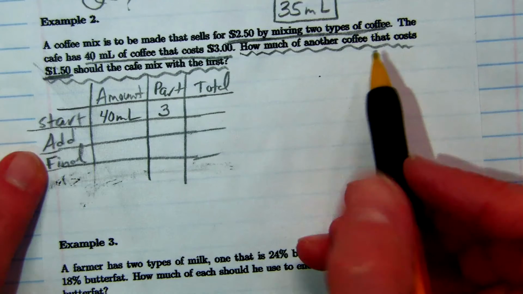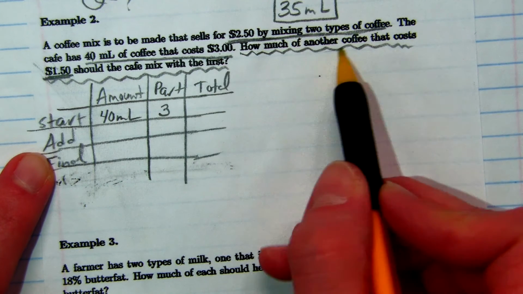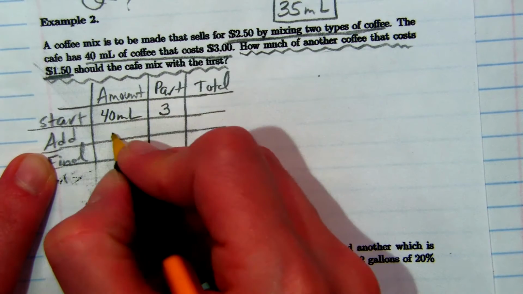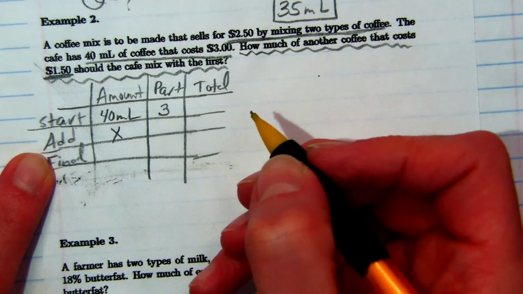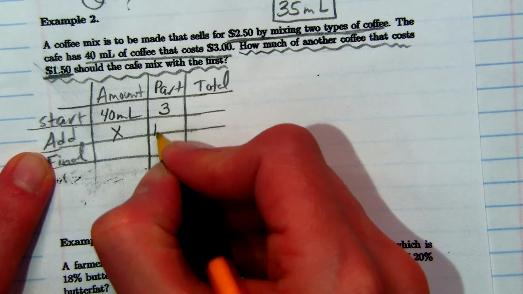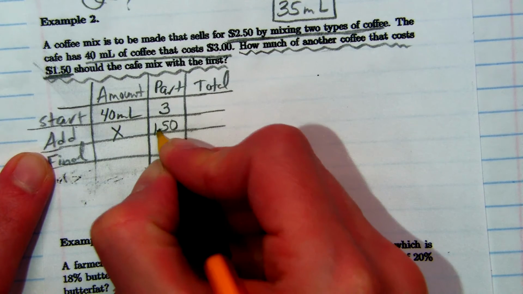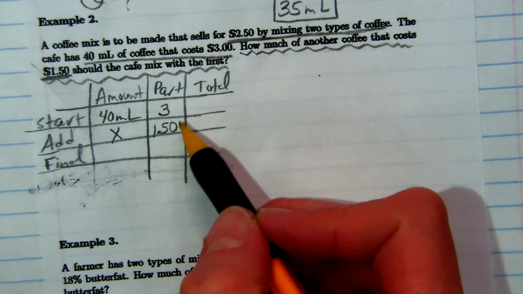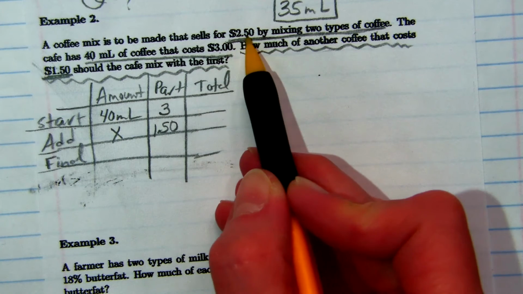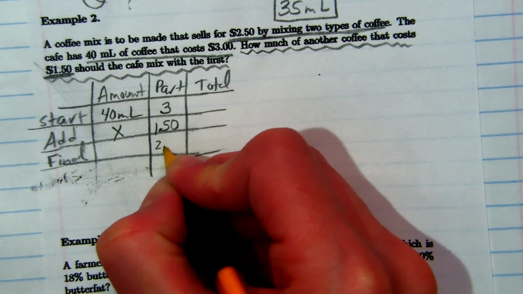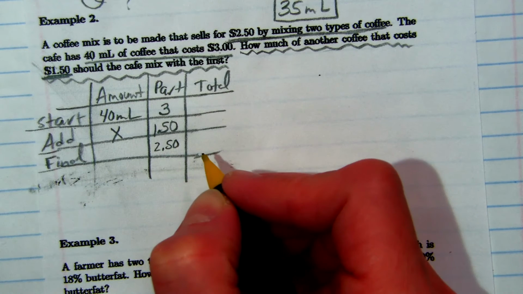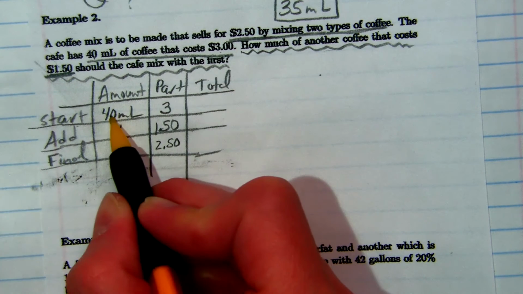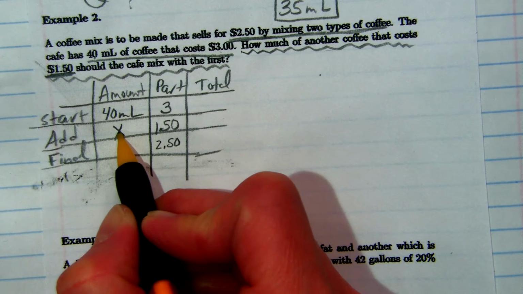Okay? And then we're going to add an unknown amount of coffee that sells for $1.50. Since we don't know how much we're adding, that's what we're looking for. We're going to call that X. And we know it's going to sell for $1.50, so we're going to put $1.50 there. We also know that when we mix them together, we want it to sell for $2.50. So on the final, we want it to sell for $2.50. So when we're figuring out the final amount, we had 40 milliliters and we're adding some unknown amount. So what would go here?